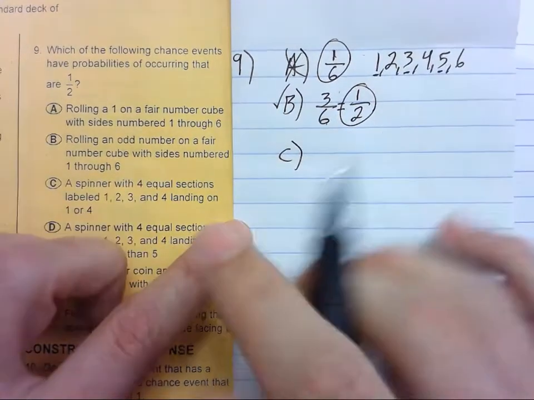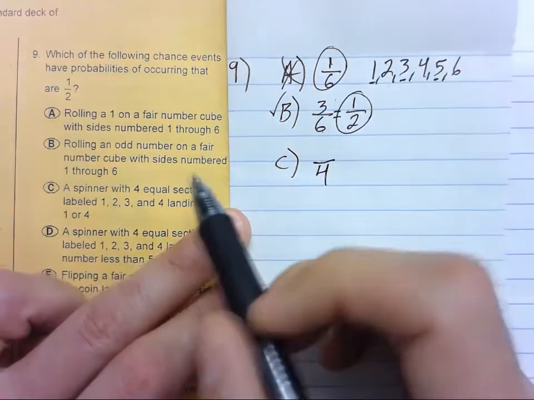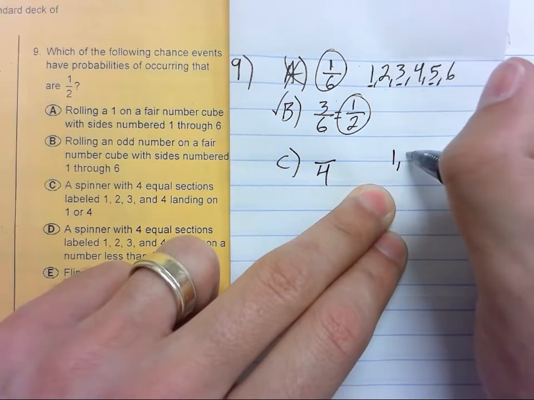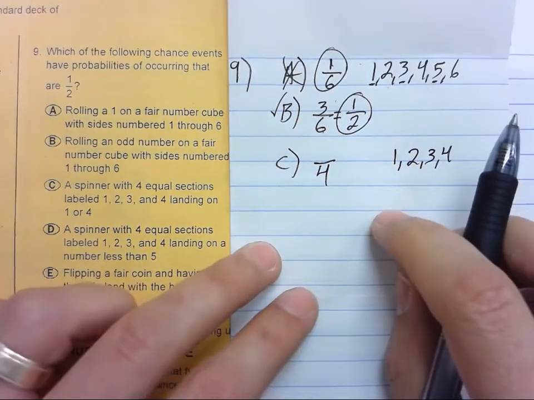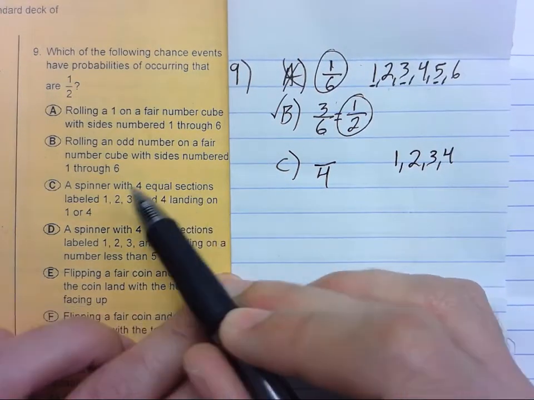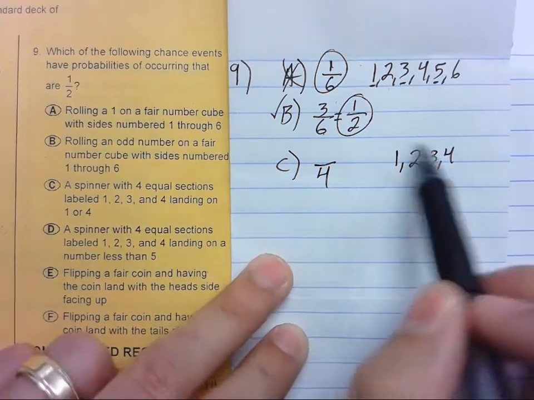Moving on to C. A spinner with 4 equal sections. So we have 4 sections labeled 1, 2, 3, and 4. So let's write that. The sample space, we can get a 1 or a 2 or a 3 or a 4. Here's the sample space. And we want the spinner landing on 1 or 4. So how many of these are 1 or 4?